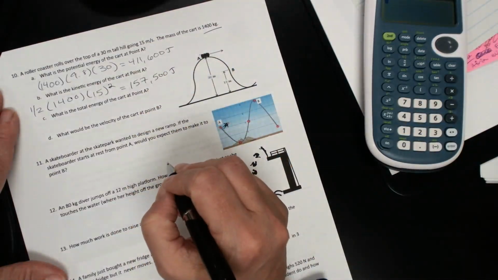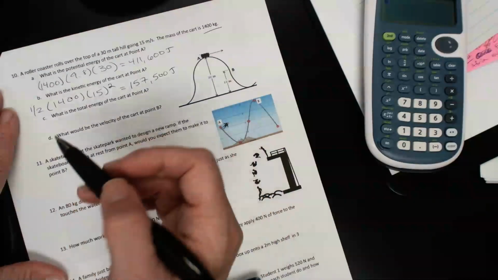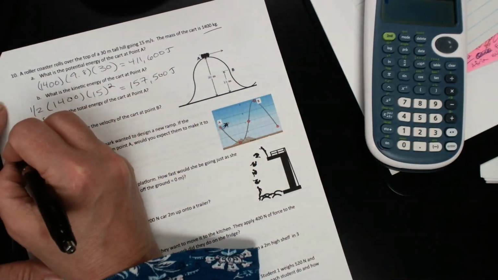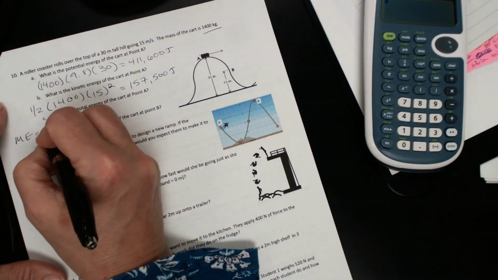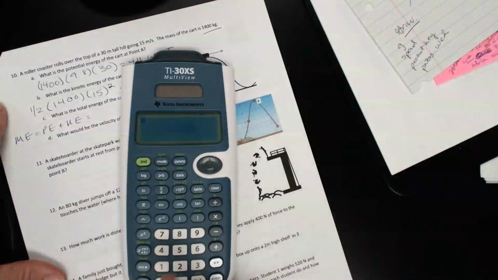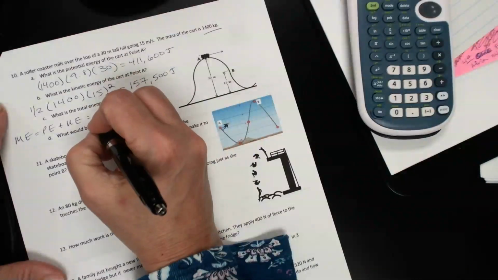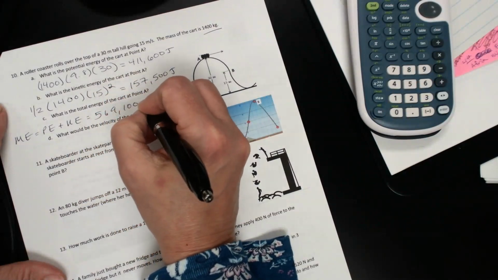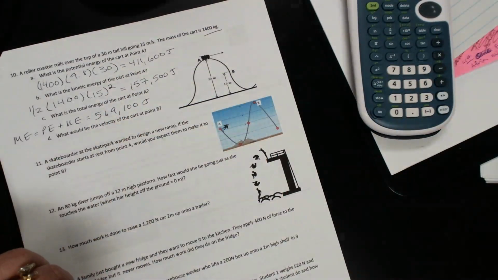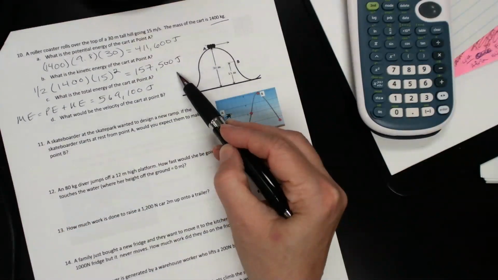What is the total energy of the cart at point A? Well, that's going to be the total of my potential and my kinetic. So that means I've got to add up 411,600 plus 157,500, which gives me 569,100. So that's my total energy at point A. That's my potential plus my kinetic.